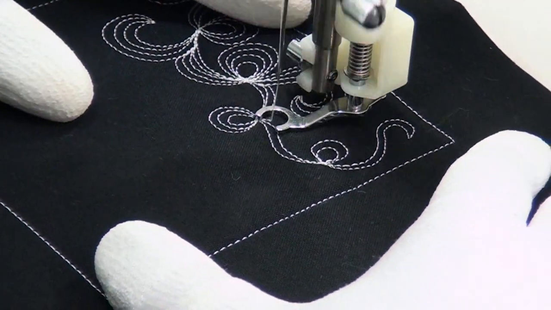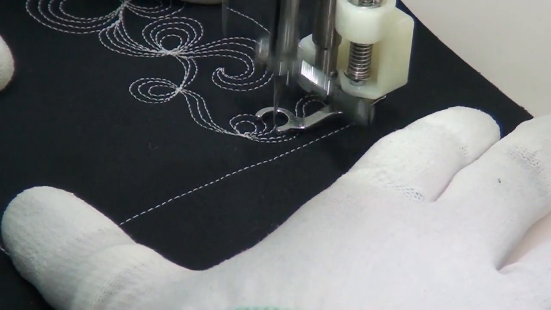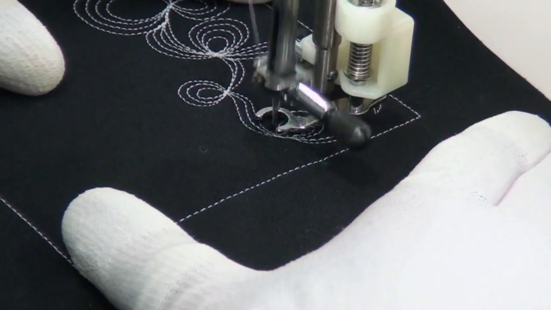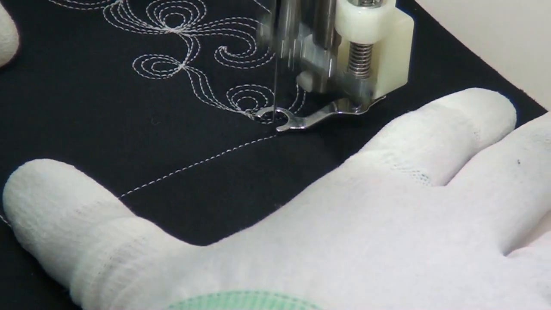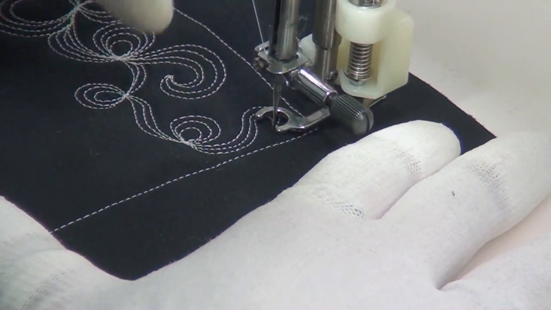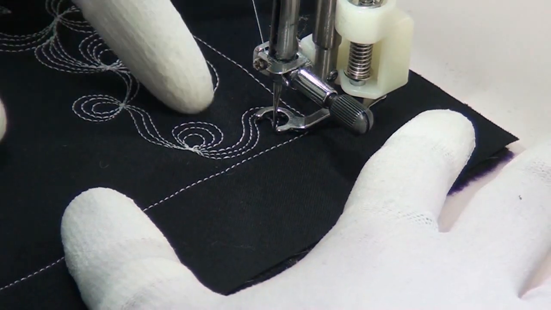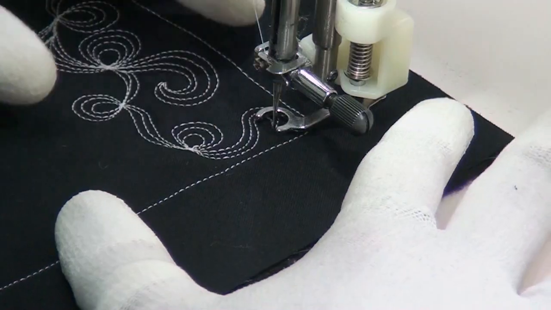Swing around. It's just very careful stitching. Coming in. It's that swing in, that swing inward. You know, it's really nice to have that marked so that you have it planned out and you know what you're doing.